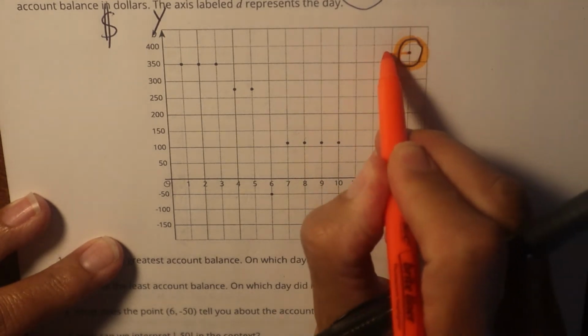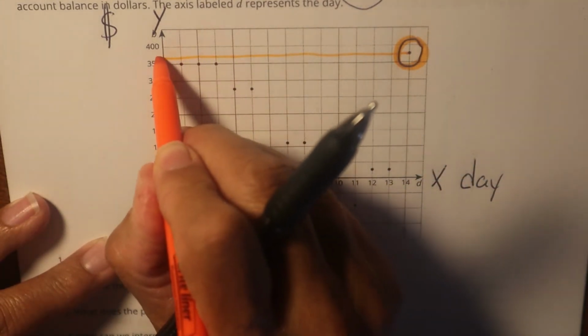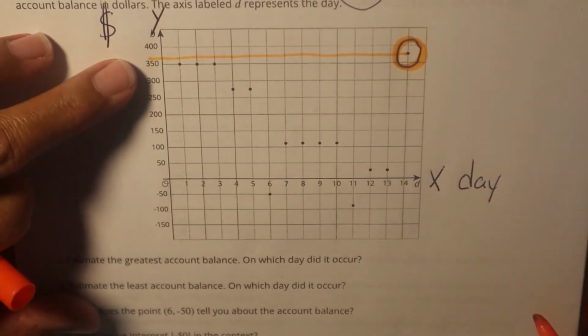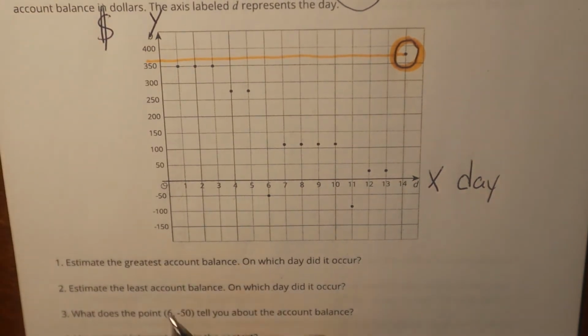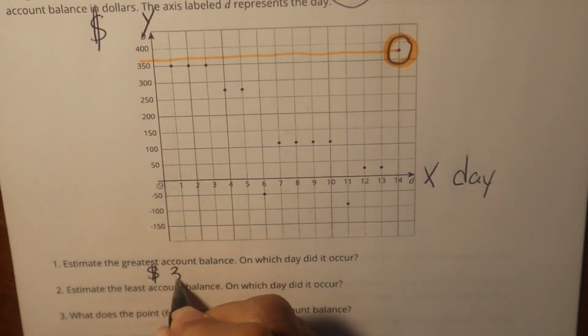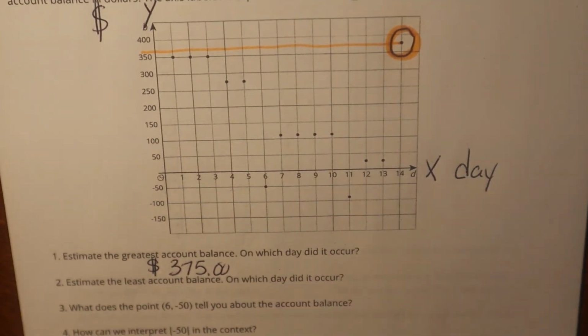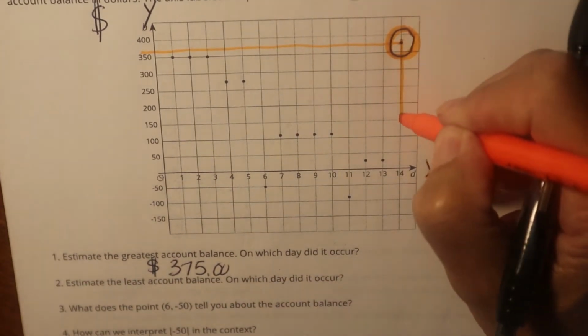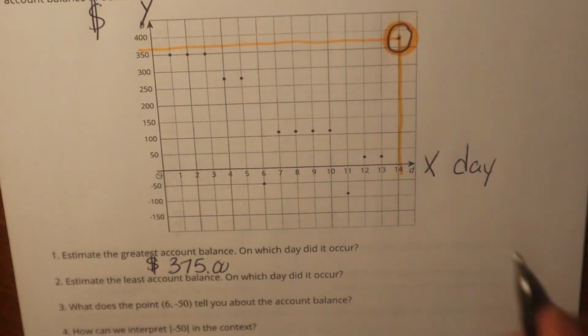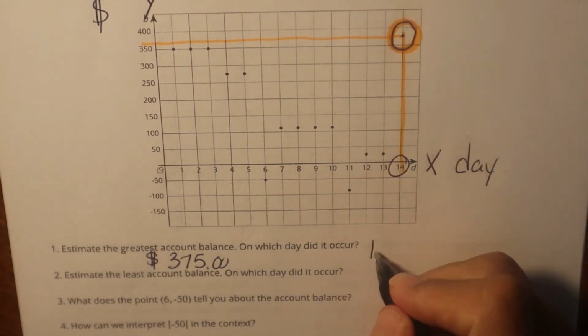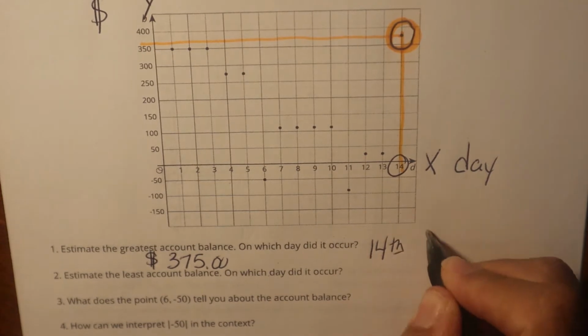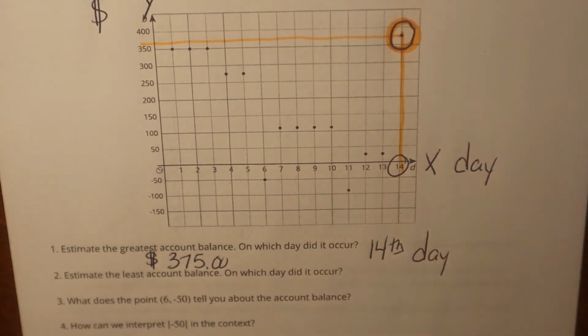So if I come a line all the way over, kind of between the 400 and 350, I'm going to estimate and say we had $375. What day did it occur? Well, let's just trace on down. And I noticed right here, it occurred on the 14th day. Okay, that's all you have to do for that question.